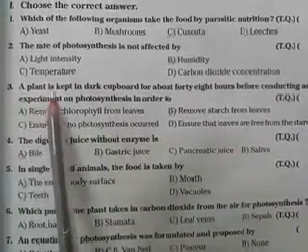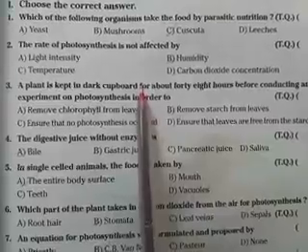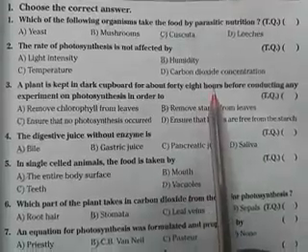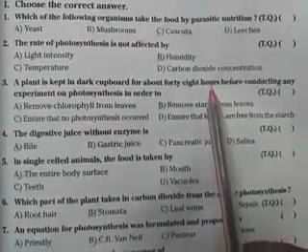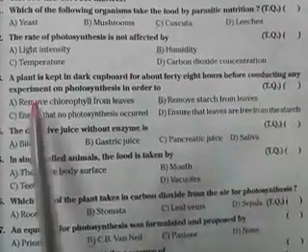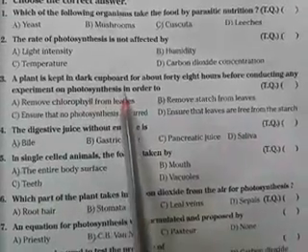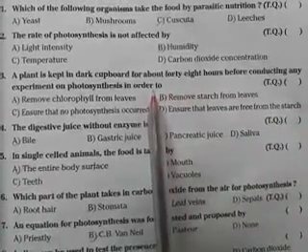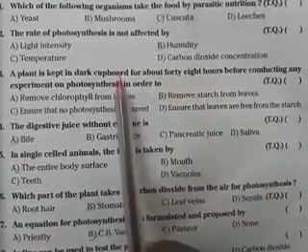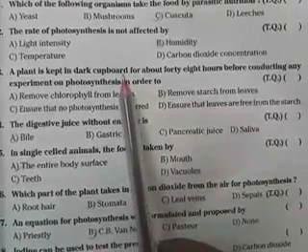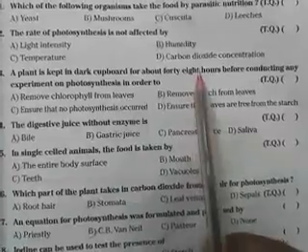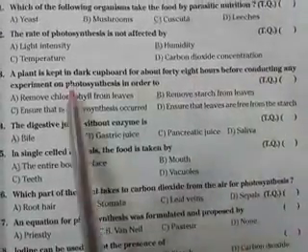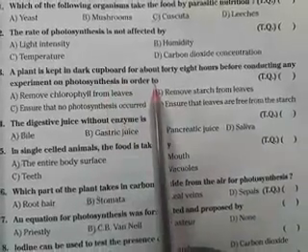Third bit. A plant is kept in a dark cupboard for about 48 hours. 48 hours means how many days? 2 days, before conducting any experiment on photosynthesis, in order to. If we keep the potted plant inside a dark room for 2 days or 48 hours, then we can conduct the experiments.